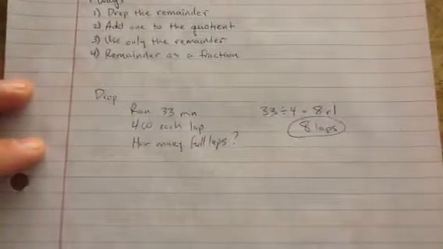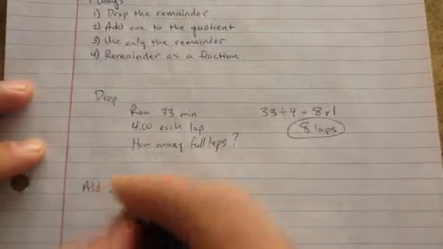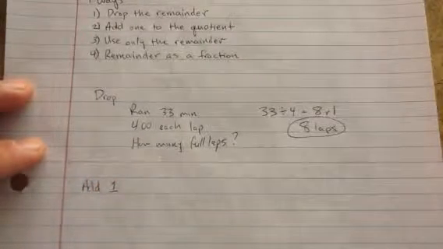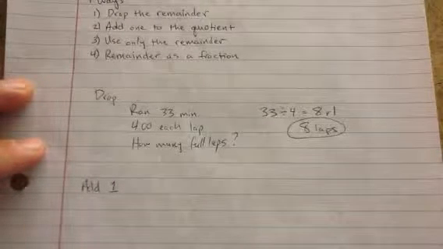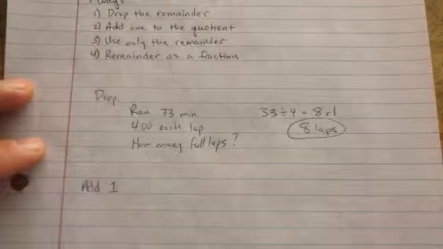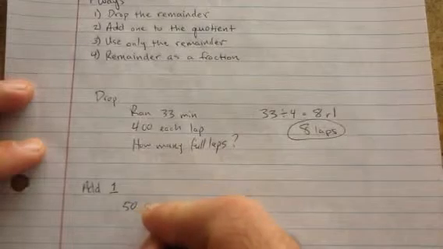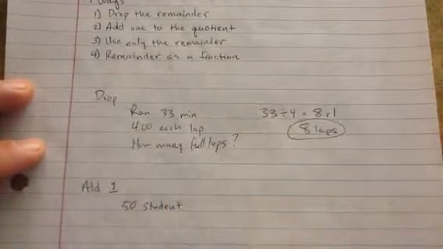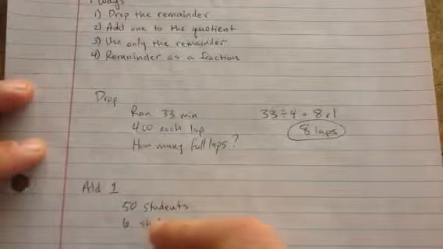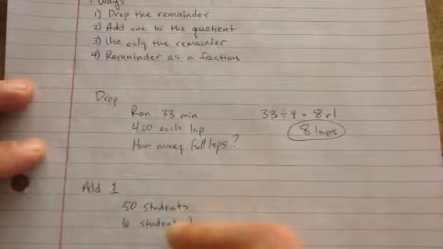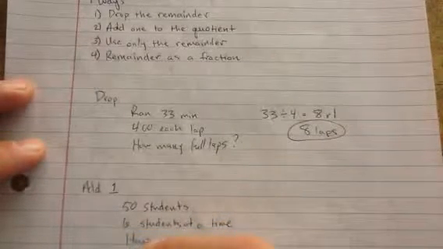Our second one is where we would add 1 to the quotient. This happens when the items being divided are important. For instance, take students. All students are important. We wouldn't want to drop anybody. So say we had 50 students going on a field trip, and the school van could only hold 6 students at a time. And we want to know how many trips we would need.